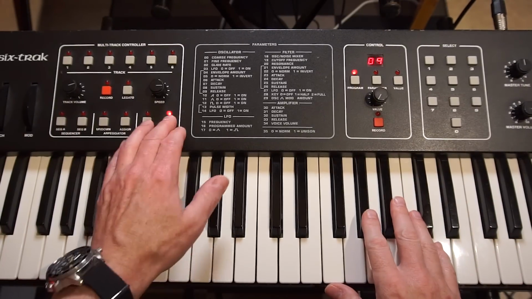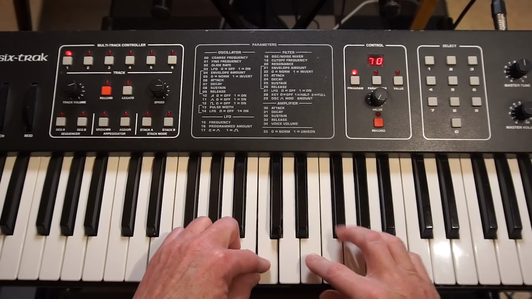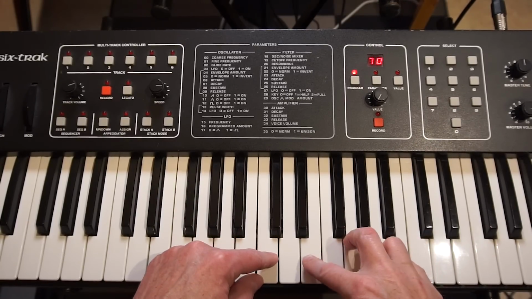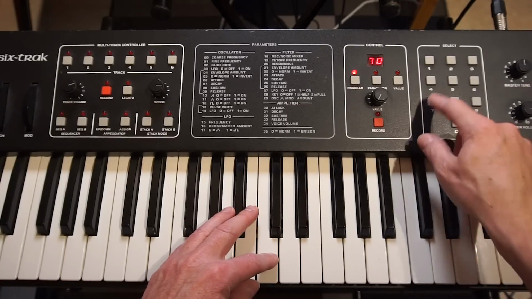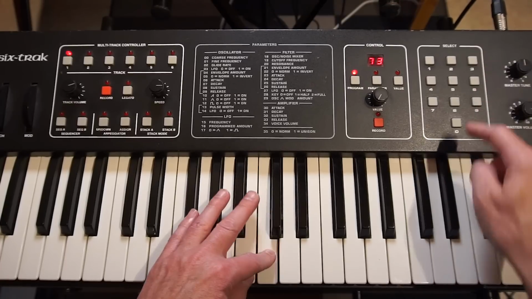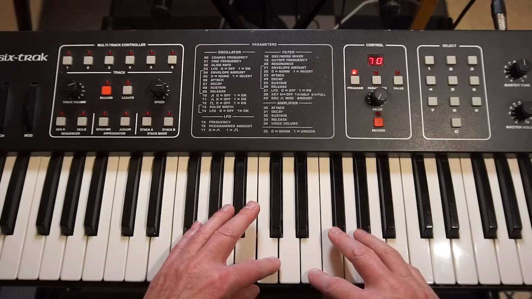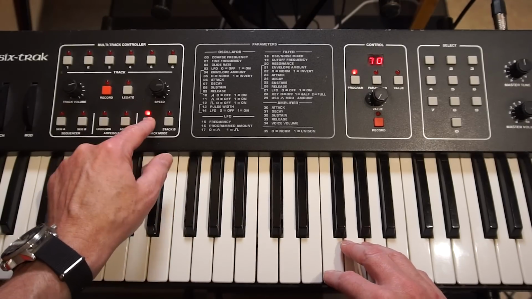Another way, let's use stack A for this. And let's say I want to play chords. Can I get that chord on one key? Well, I've stored that same sound in different memory locations, tuned differently. So now I'm just going to assemble those different tunings into a stack.